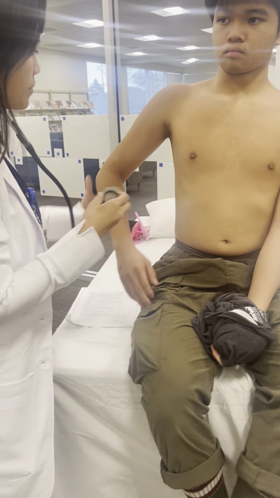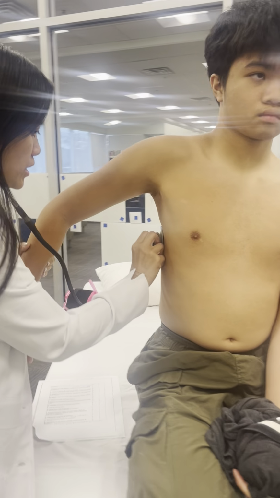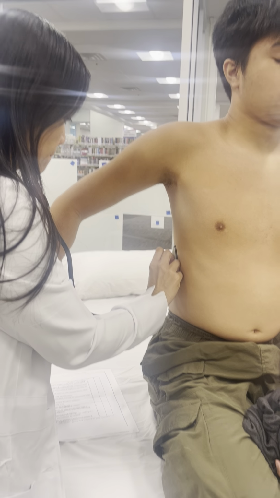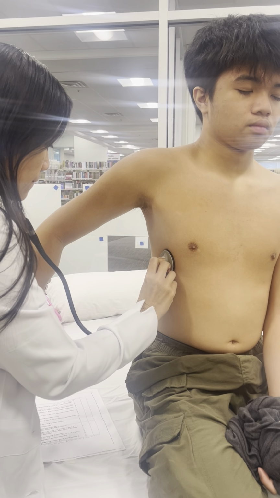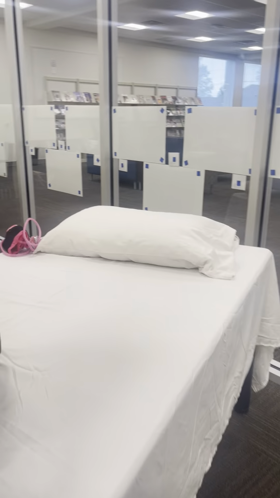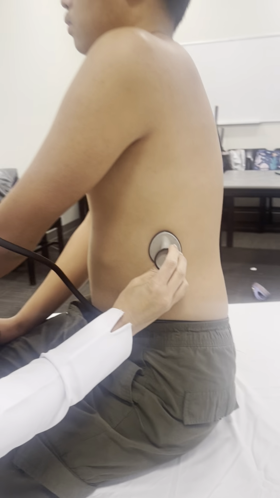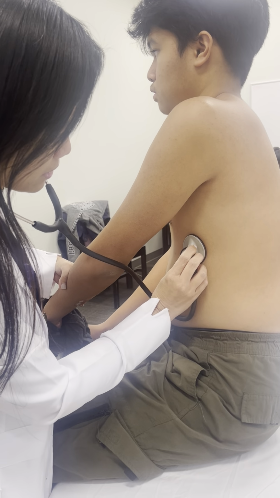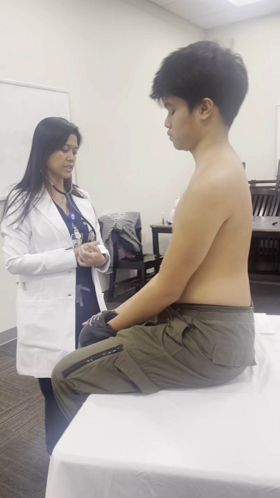Just lift your arm there. So it's like a triangle. Deep breaths. Okay, and then we're gonna go to this side. Still the same. Okay, good job. So that concludes our respiratory system.